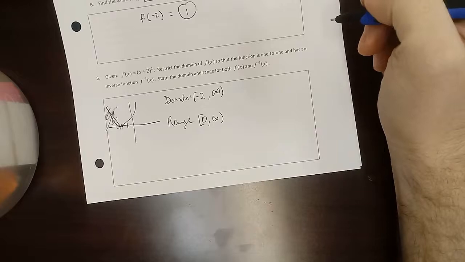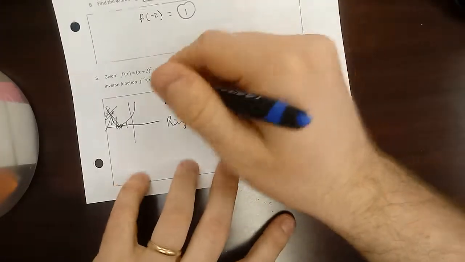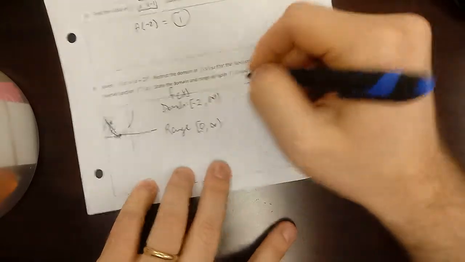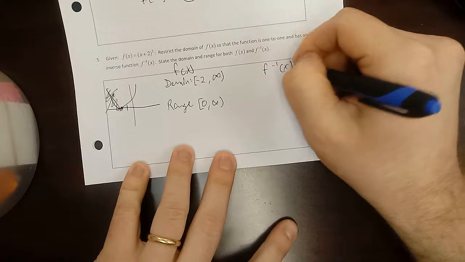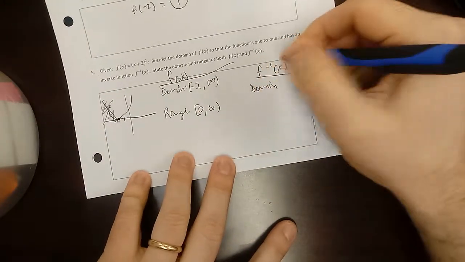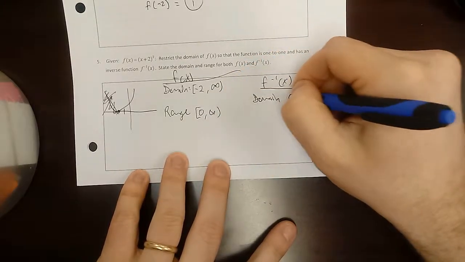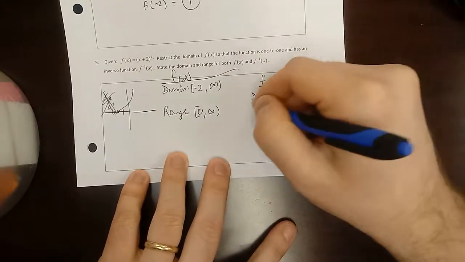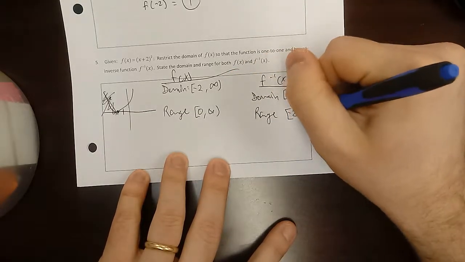So now this is something called a one-to-one function, and it has an inverse. And we want to state, so this is f of x's domain and range. Remember that with inverses, domain and range swap. So its inverse will have the domain of 0 to infinity and a range of -2 to infinity.